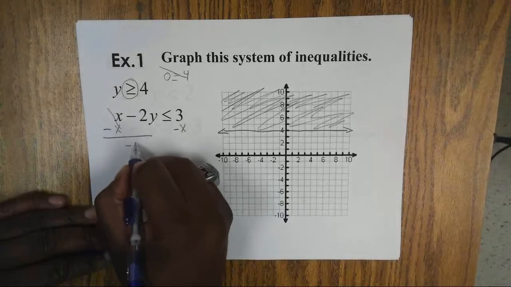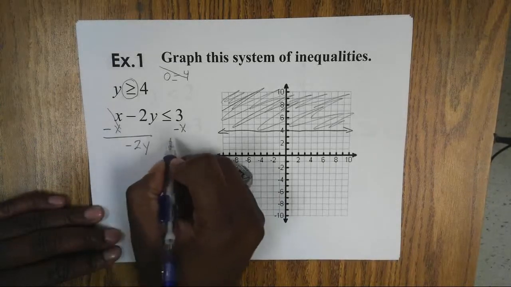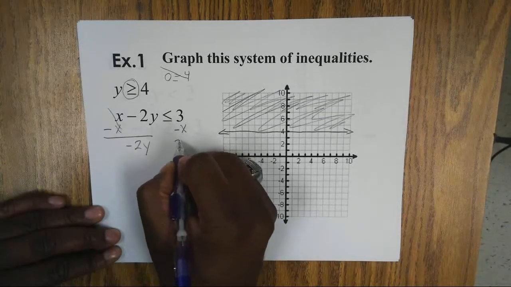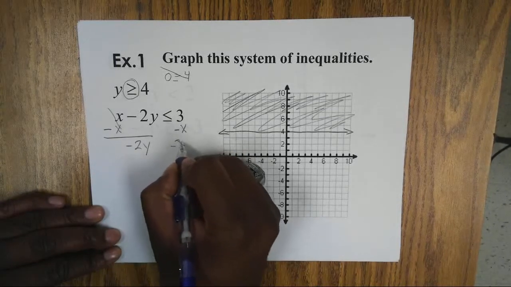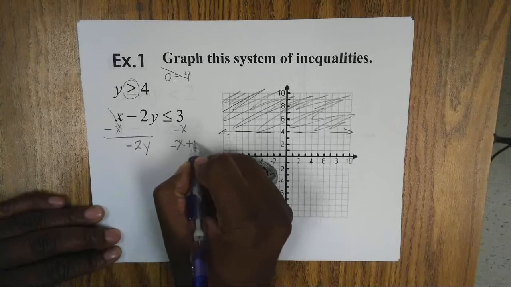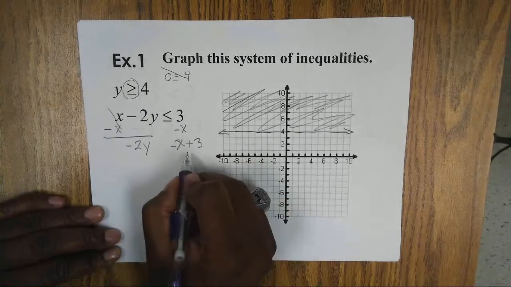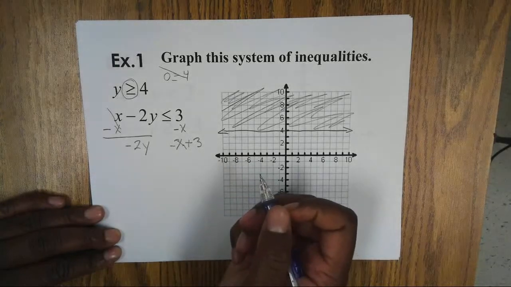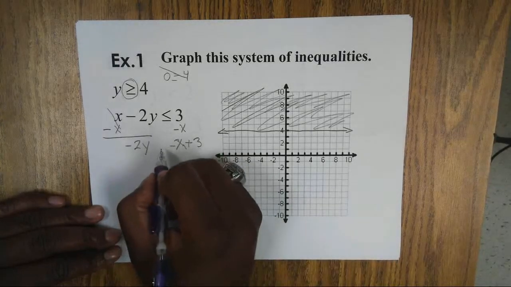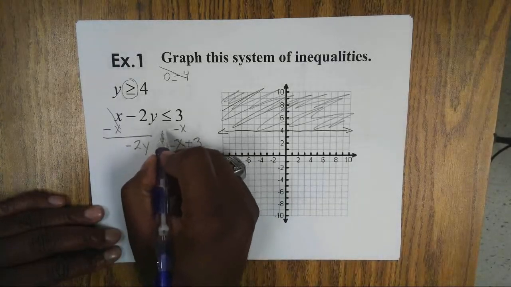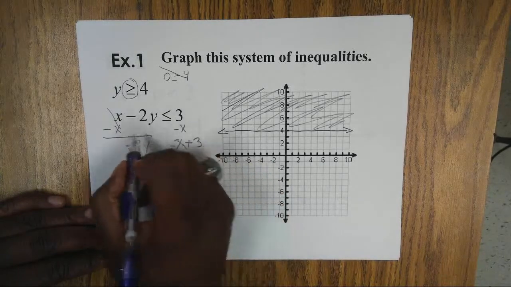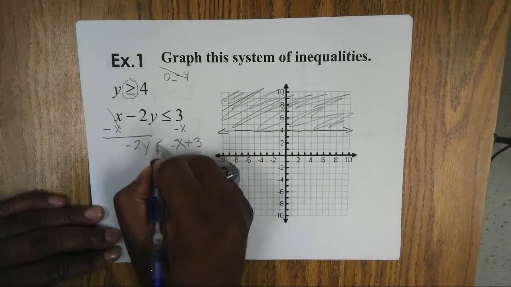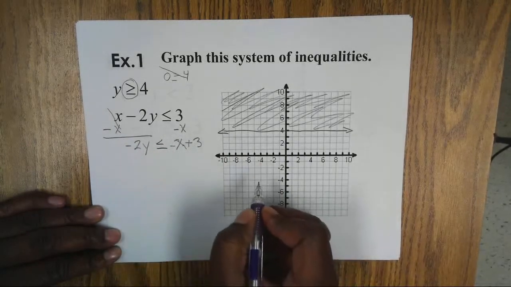And I'm going to be left with negative 2y on the left side, and then I need to write this as negative x plus 3 on this side. I wrote it that way because I need y equals mx plus b format. Okay, now have I multiplied or divided by a negative yet? No, I only subtracted x, so my inequality sign does not change.